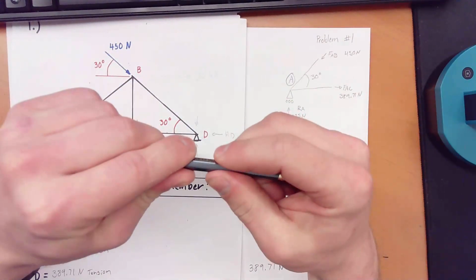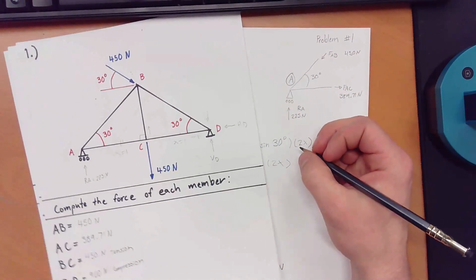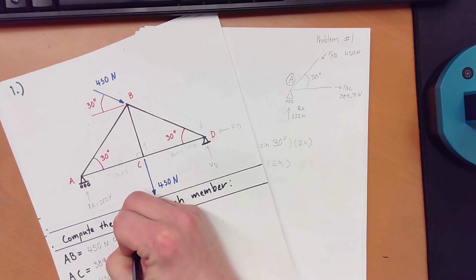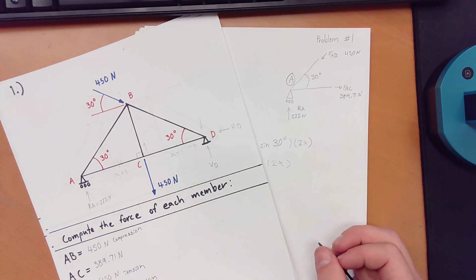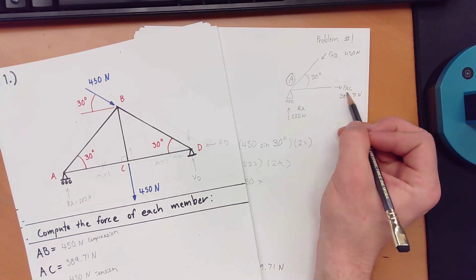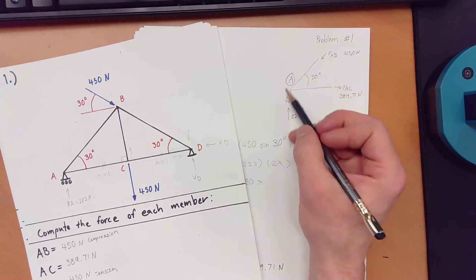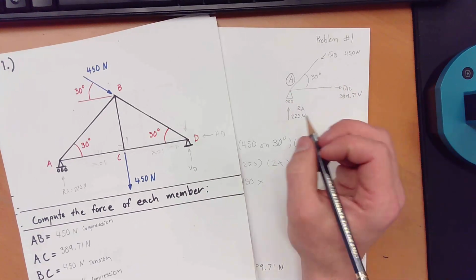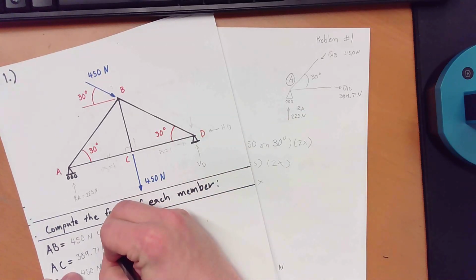Taking this member, pushing. So that would be in compression. You guessed it right, compression. All right, how about AC? So AC, we have FAC is being pulled away from point A. So that is going to be in tension.